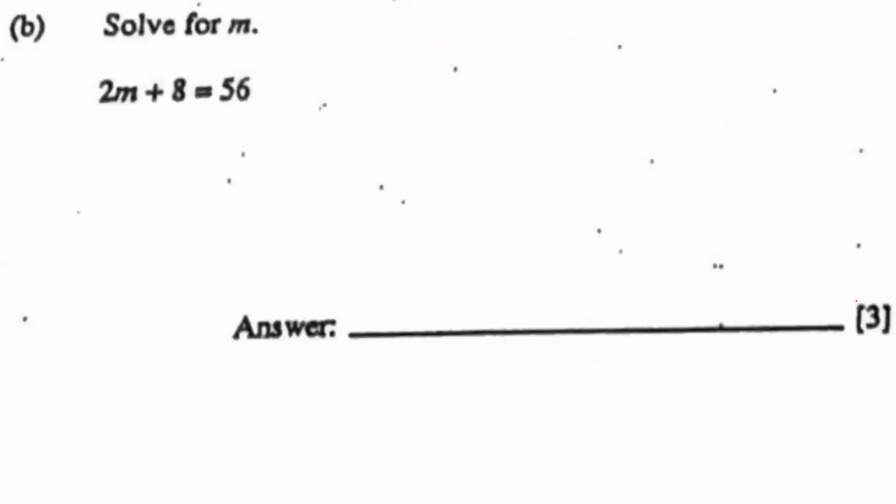All right, let's look at number 15b. So this is a linear equation, where we have 2m plus 8 equals 56. Again, 2m plus 8 equals 56.